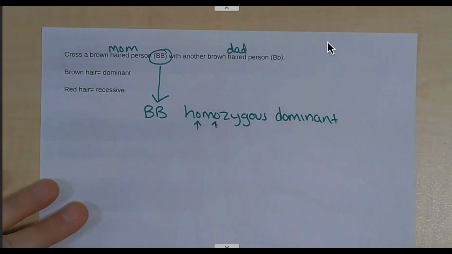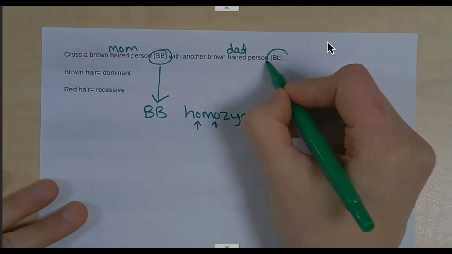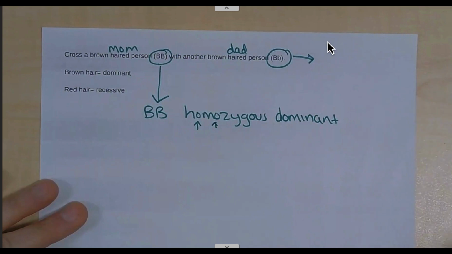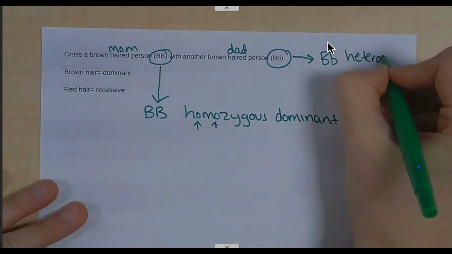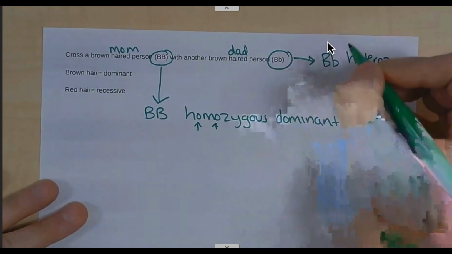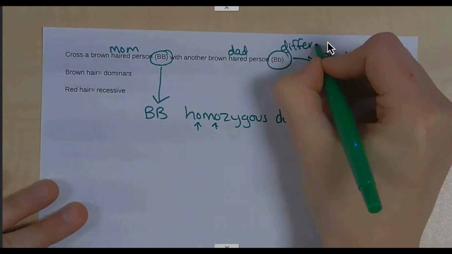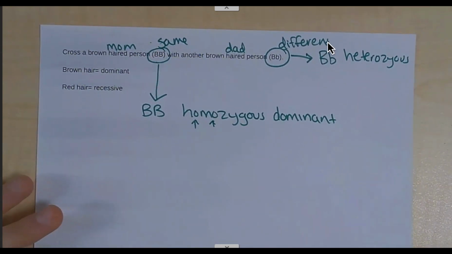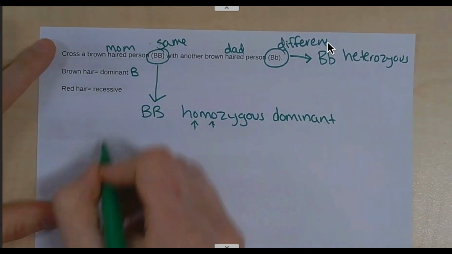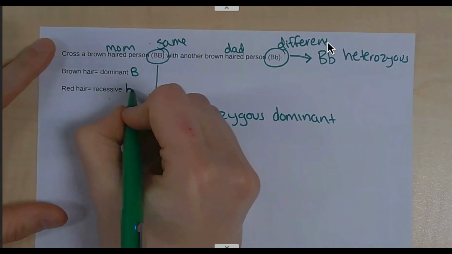Now, if I'm looking at dad, he has two different letters, one capital, one lowercase. So that means that he is heterozygous because they are different, and these are the same. So homozygous is the same, heterozygous is different. Because we know brown hair is dominant, it's got to be a capital letter, and if red hair is recessive, that's got to be a lowercase letter.